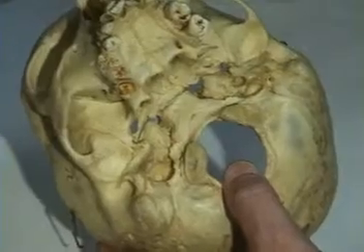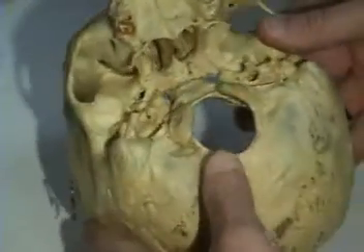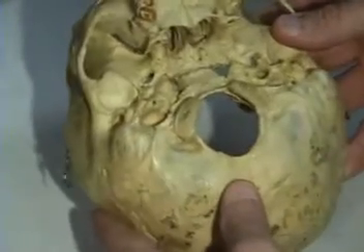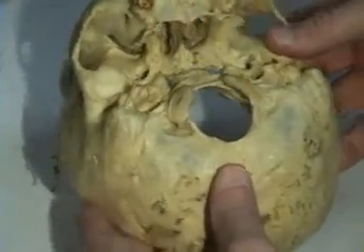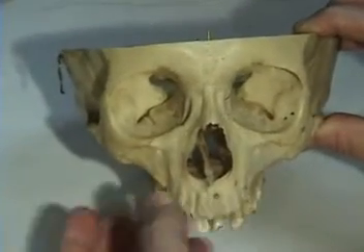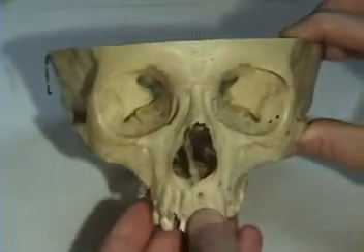If you follow these directions, you'll come to a reasonable understanding of the skull, as long as you continue to review the skull as you learn more about the other structures of the head.